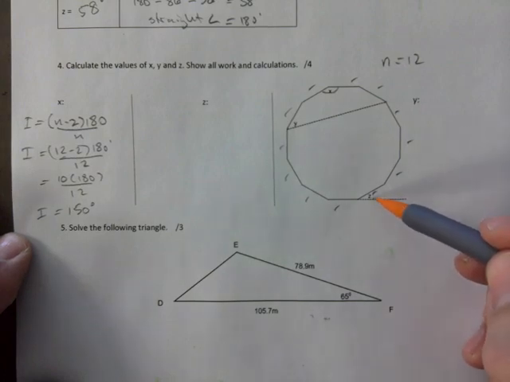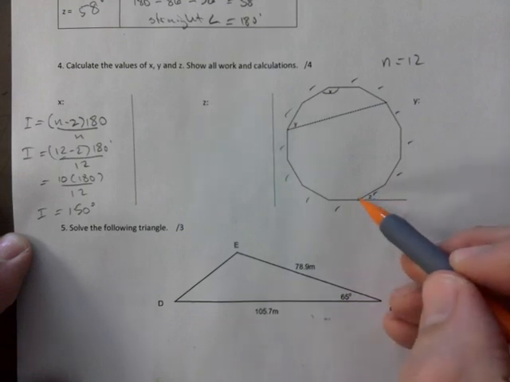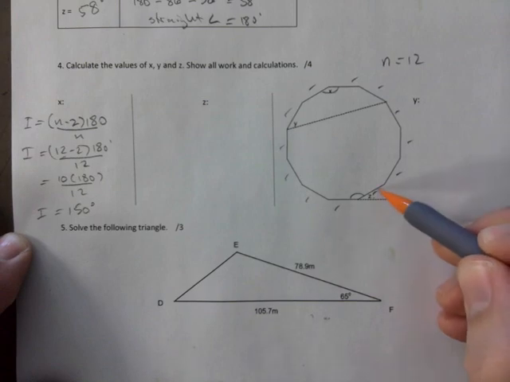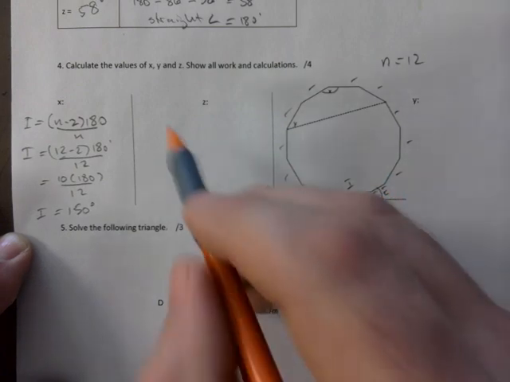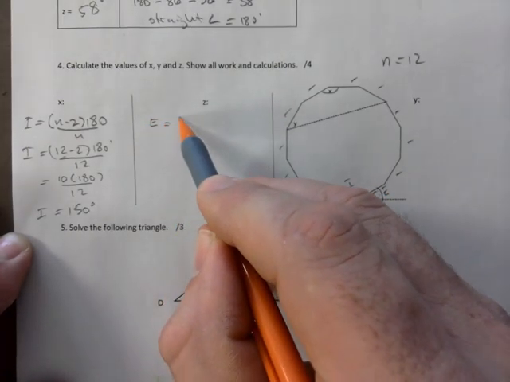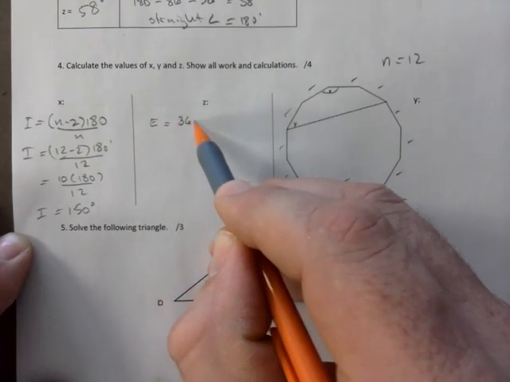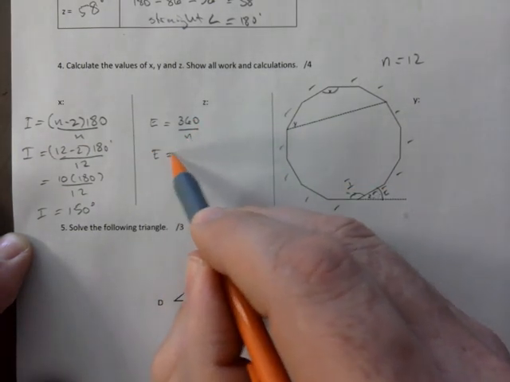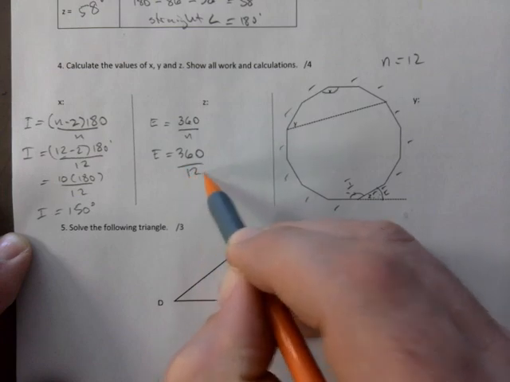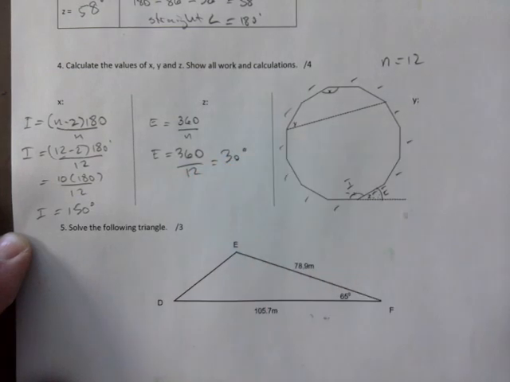What's Z? It's the last letter in the alphabet, Mr. Dirks. But in this case, right, this is your interior and this is the exterior, right? Interior, exterior. They always add up to 180. So you can either do this formula, which is 360 divided by n, which is 30 degrees, right?